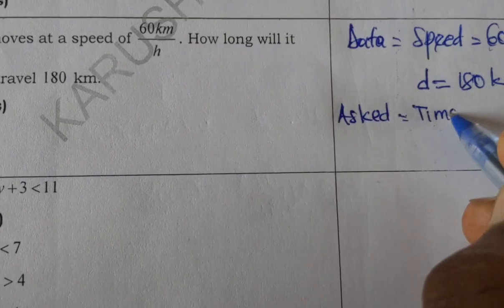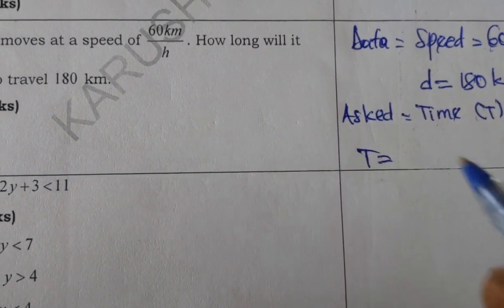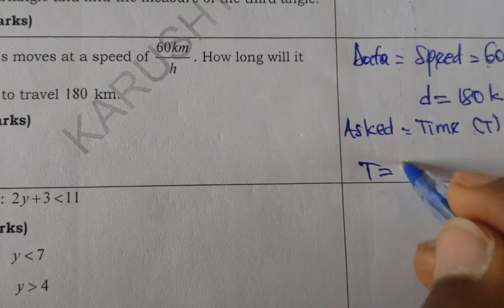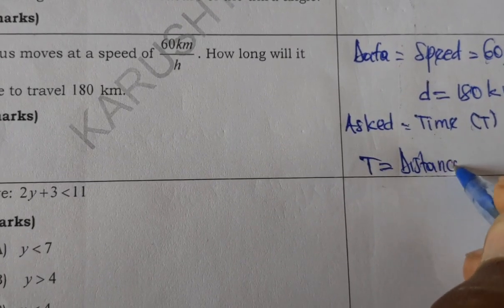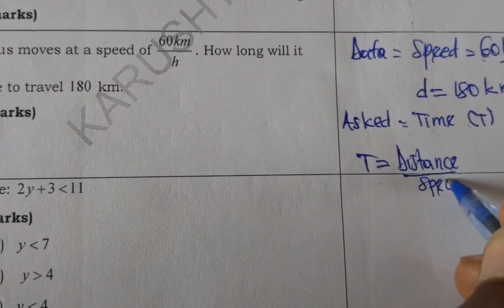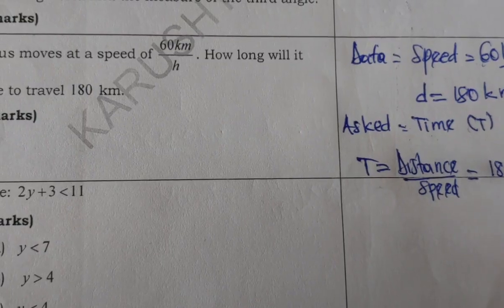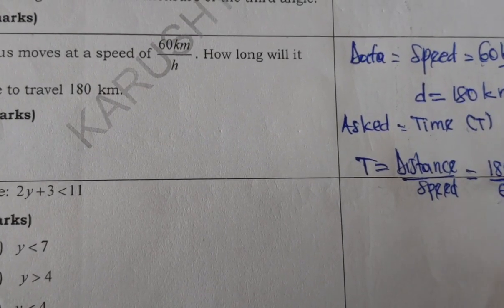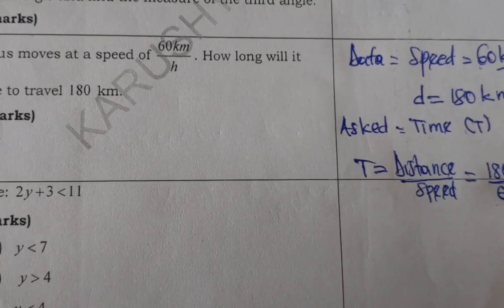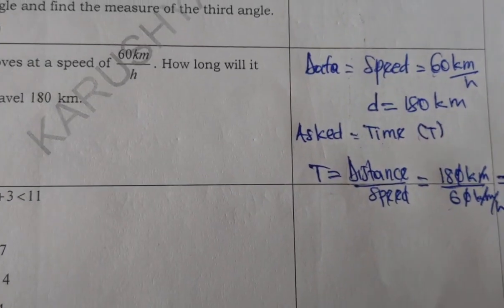How long is time, represented by t, and then time is equal to distance over speed. To mean here we have 180 kilometers divided by 60 kilometers per hour. This 0 will cancel this 0, and this kilometer will cancel this kilometer, and we will remain with 3 hours.